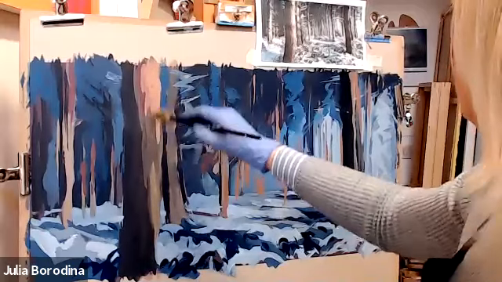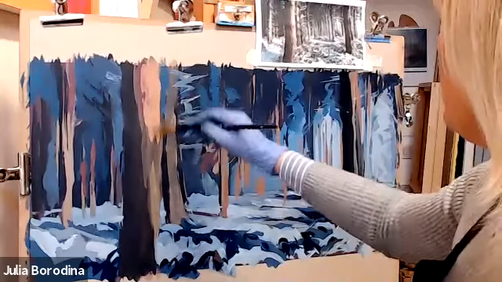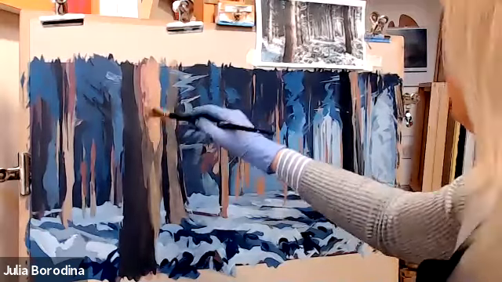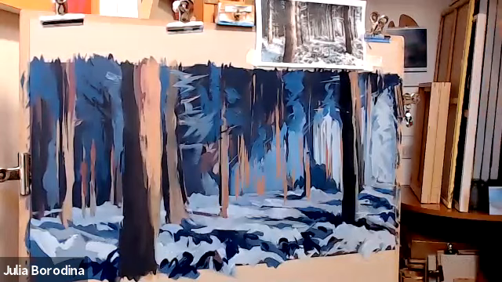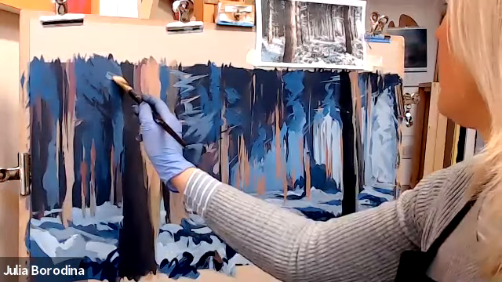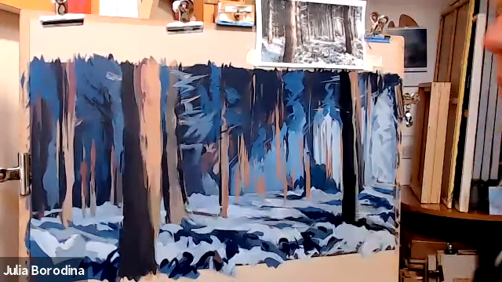Okay, let's see its shape again. Let's see how the tree next to it is going to work.